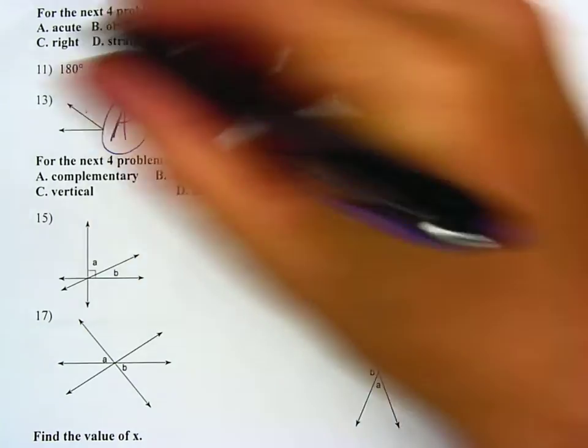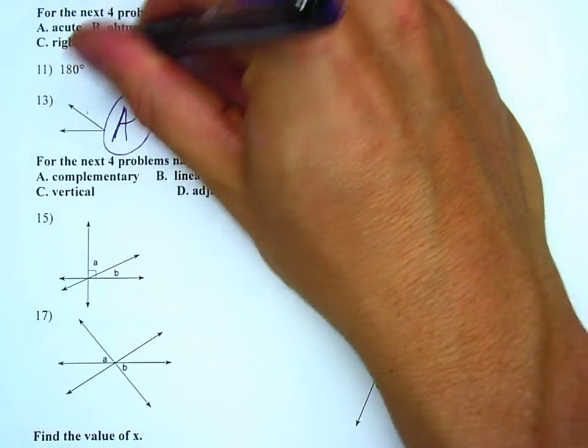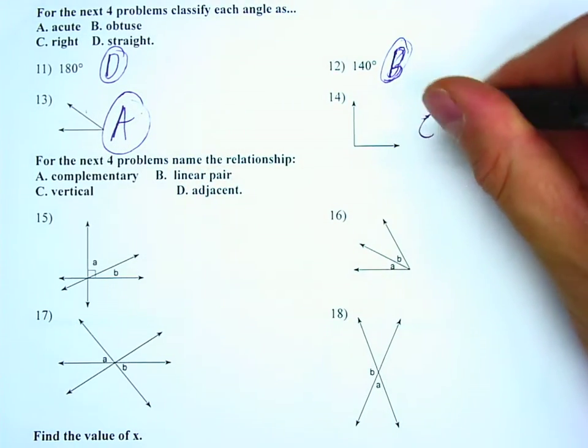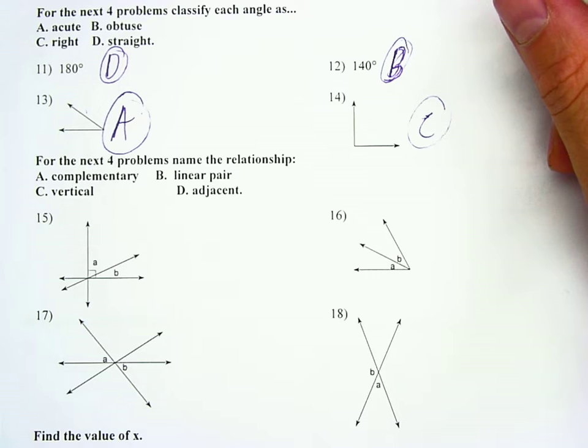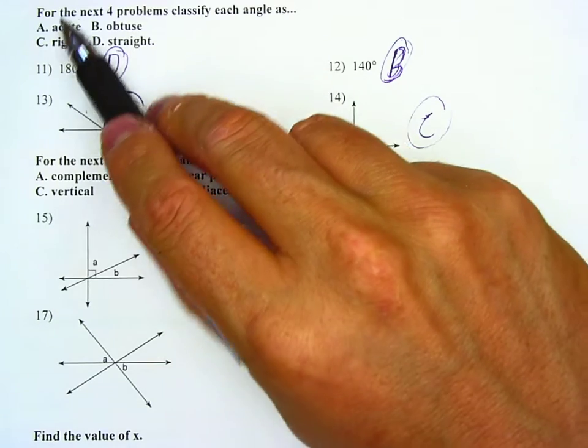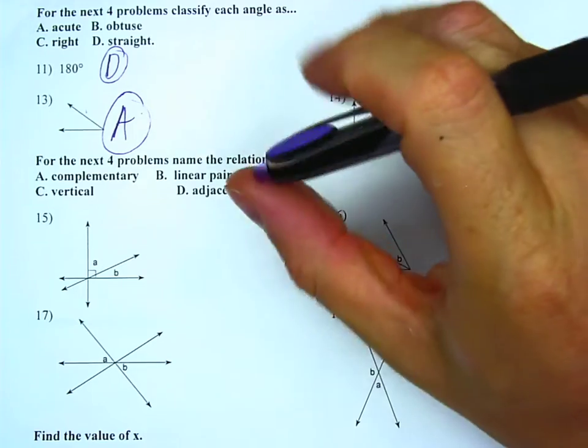Straight, equal to 180. And that's this question 11. And right, equal to 90. That's this question 14. D, B, A, C. In this case. So again, I'm just looking for the definition of these 4 words. All right, next 4 problems.